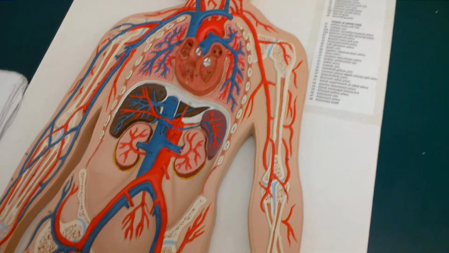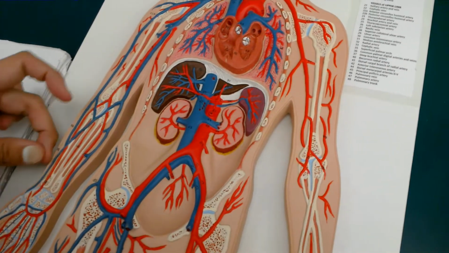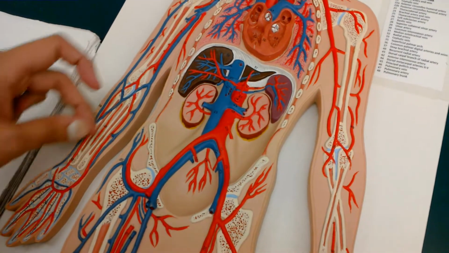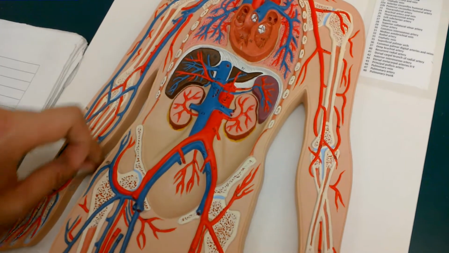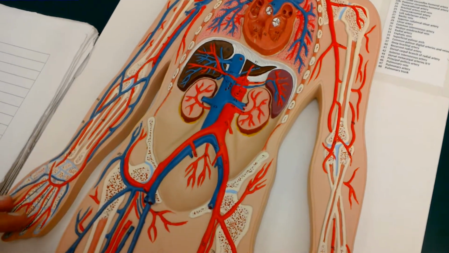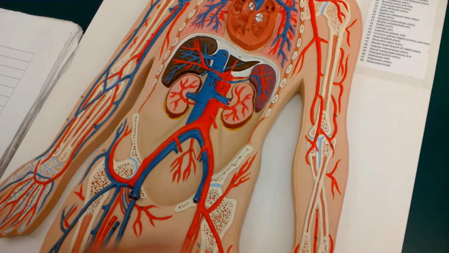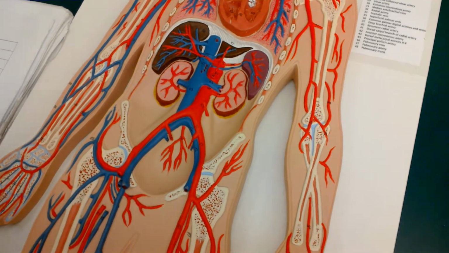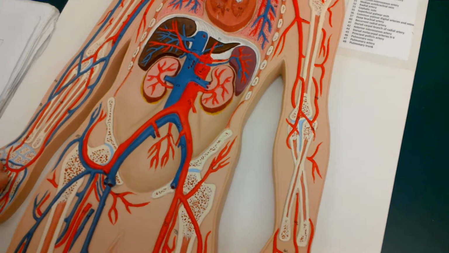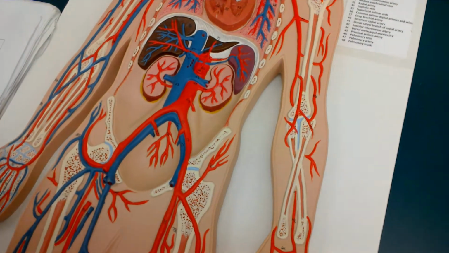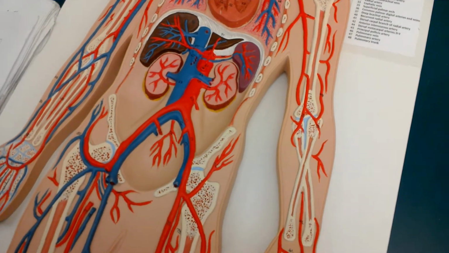Radial vein. So remember we were saying like they're switched. So radial veins are on the thumb side, right? Ulnar veins on the pinky side. You know how we had the palmar arches for the arteries? We don't go into the palmar anything for the veins. There are veins there, but it's a different process. So we just kind of skip it for this.